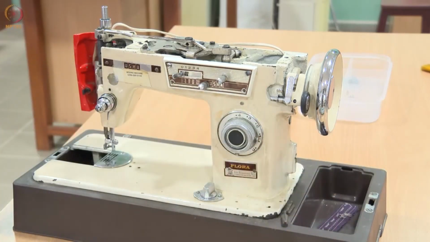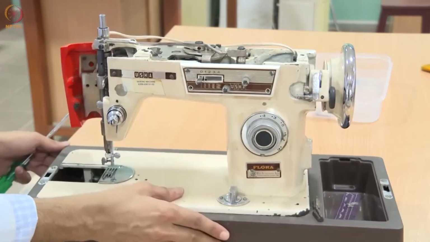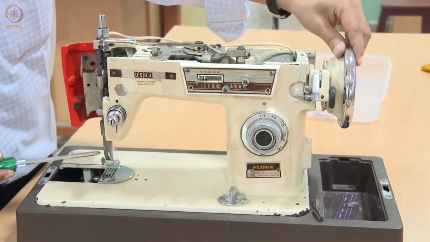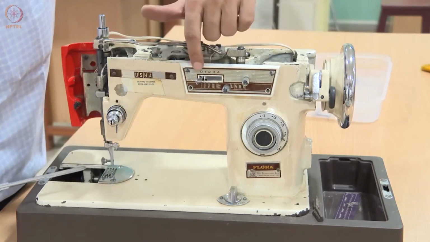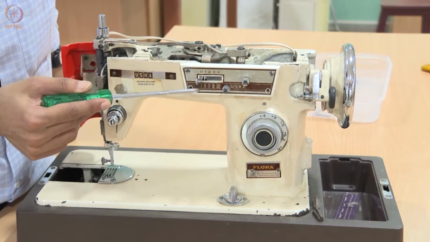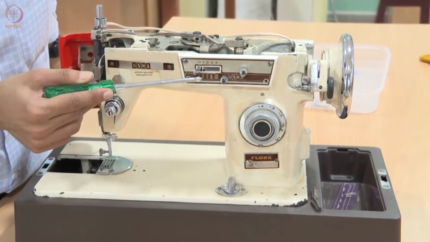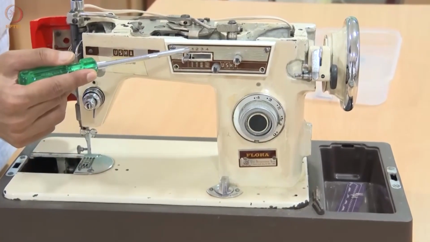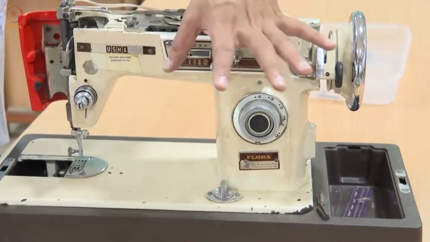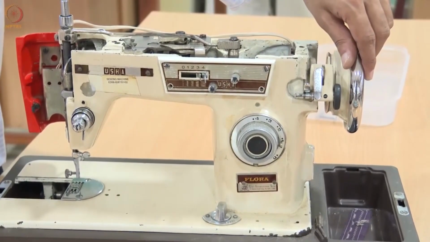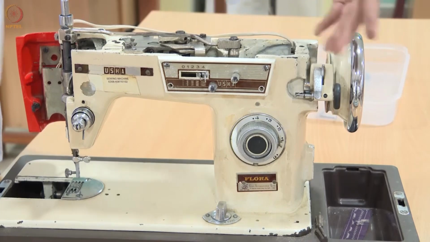Before that, let me quickly talk about these levers. Please pay attention to the movement of the lever here. It only goes up and down. So here we see a straight stitch. It's a linear stitch, right? It goes in a straight line. Here we have zigzag stitch of different width. It starts with 0 width, 1, 2, 3, 4. If I keep it all the way to my left basically.